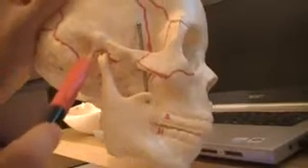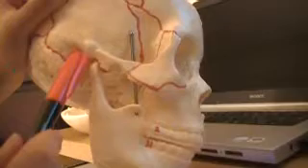Okay, and remember earlier when we were looking at the side profile, I mentioned that there was an external auditory foramen, or also known as external acoustic meatus or external auditory meatus, and there's also an internal that leads to the inside of the skull.